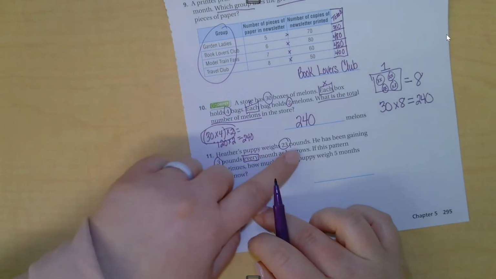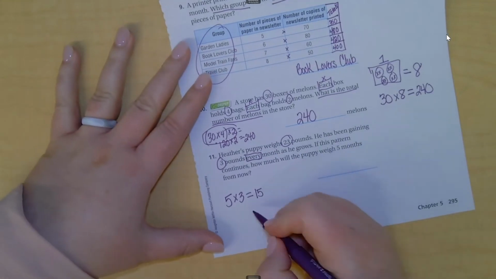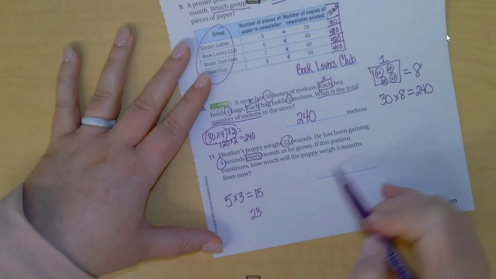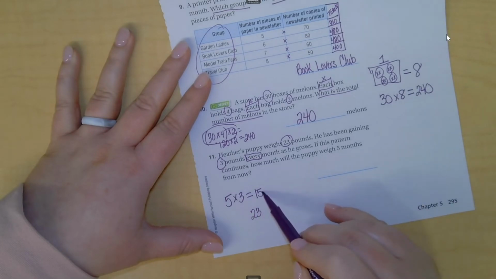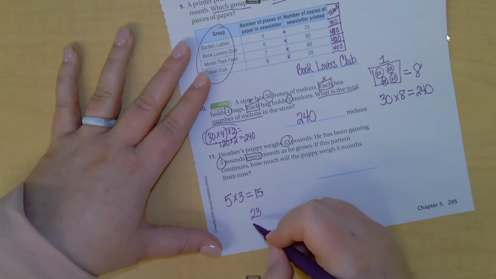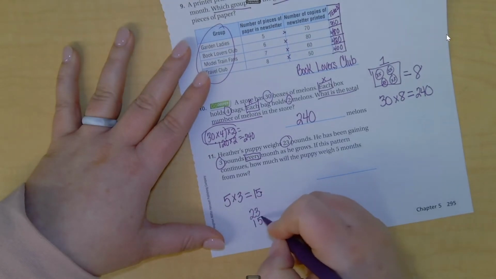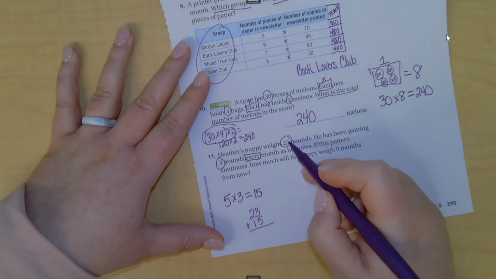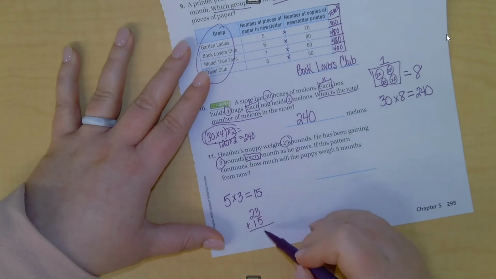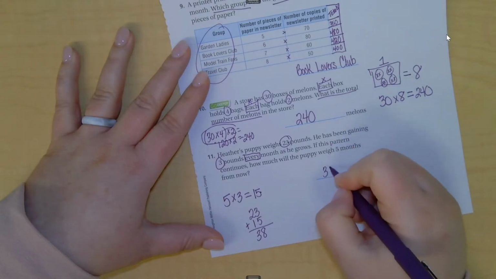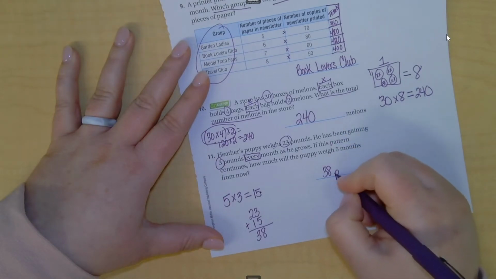He started at 23. And they're saying how much will he weigh 5 months from now? So 5 months from now, he should gain 15 pounds. So when you gain it, you're adding it. So I want to add 15 to the 23 that we started with. So 3 plus 5 is 8. 2 plus 1 is 3. So her puppy would weigh 38 pounds.